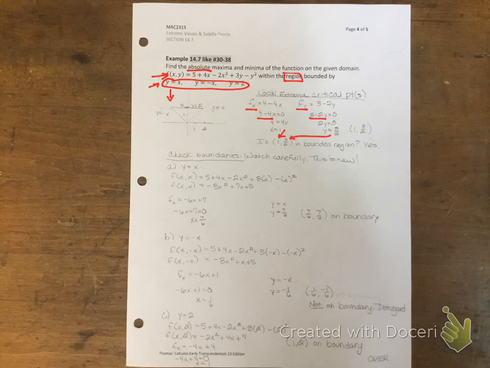Now I need to figure out whether that is in the bounded region. (1, 3/2) would be about right there. And yes, that is in the region that is bounded by the three equations that I was given.